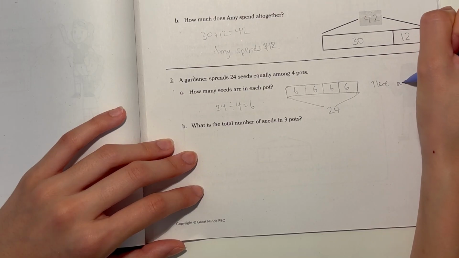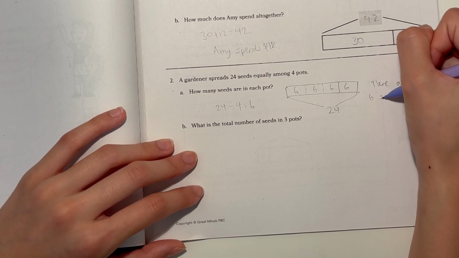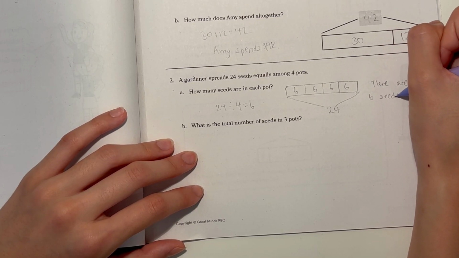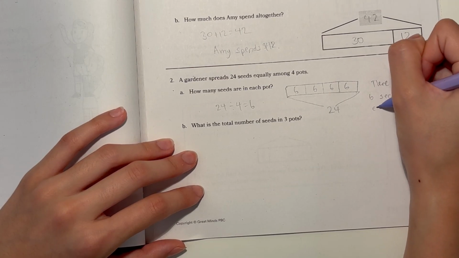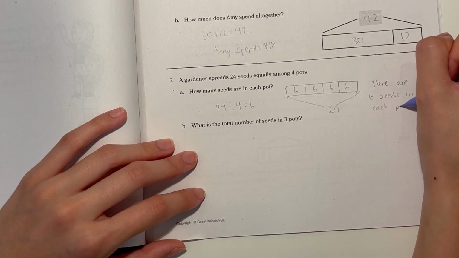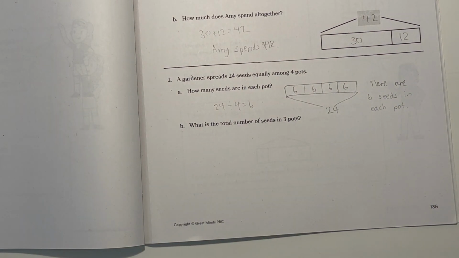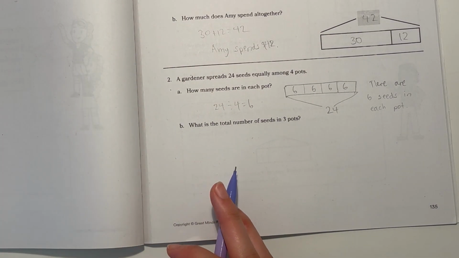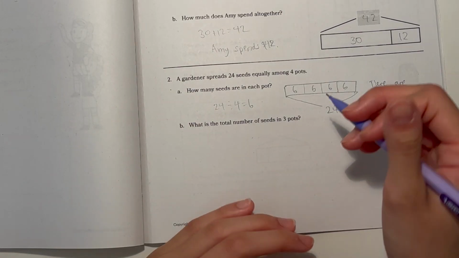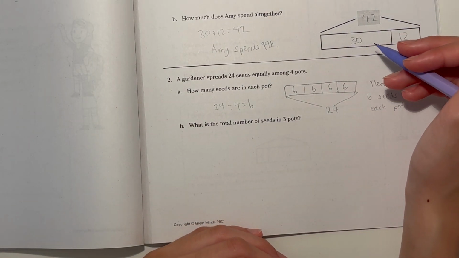There are 6 seeds in each pot. Alright, and B, what is the total number of seeds in 3 pots? Okay, so 3 pots, let's see, we know that there are 6 in 1 pot.